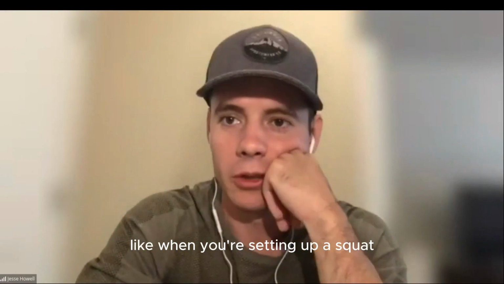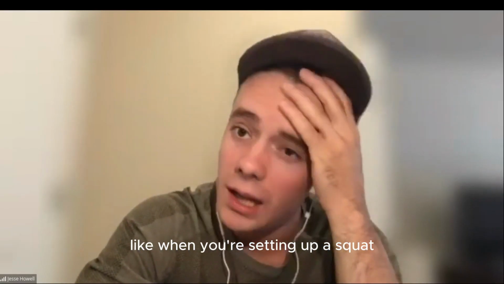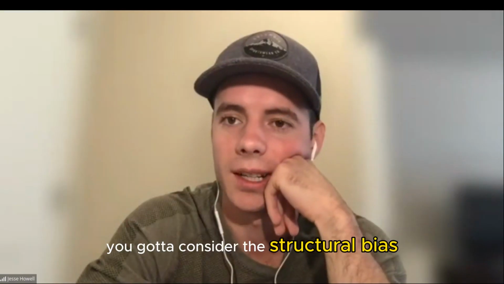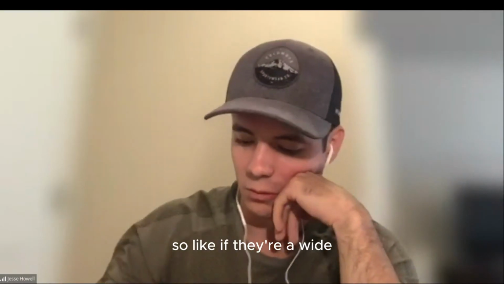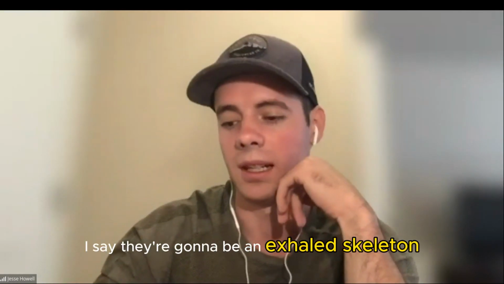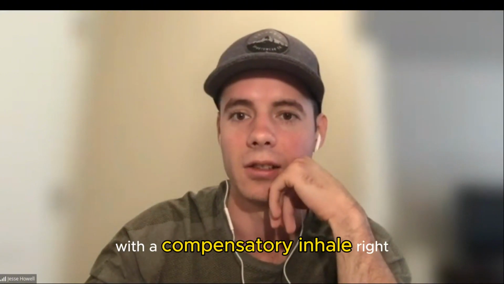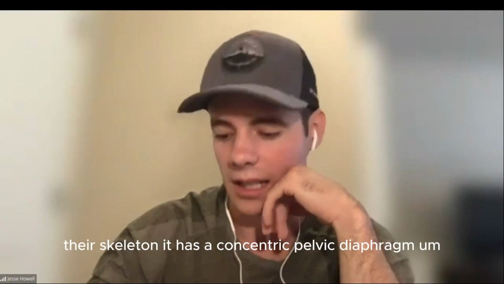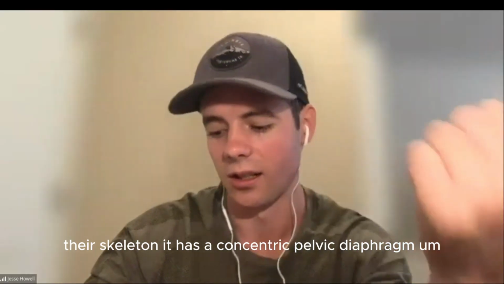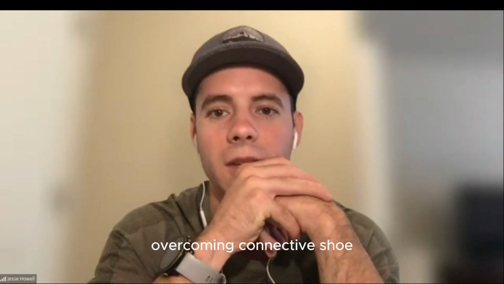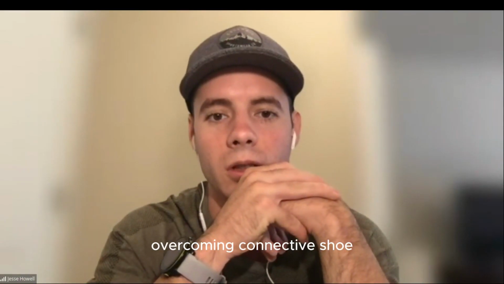When you're setting up a squat, you have to consider their structural bias. If they're a wide ISA, they're going to be an exhaled skeleton with a compensatory inhale, right? So their skeleton has a concentric pelvic diaphragm overcoming connective tissue.